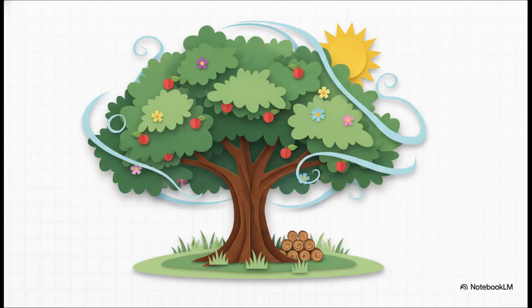Both ecologically and economically, trees are absolutely crucial. They provide vital shade, they produce food in the form of fruits and flowers, they give us structural wood, and of course, maybe most importantly, they facilitate the essential filtration of fresh air. We literally couldn't survive without them.